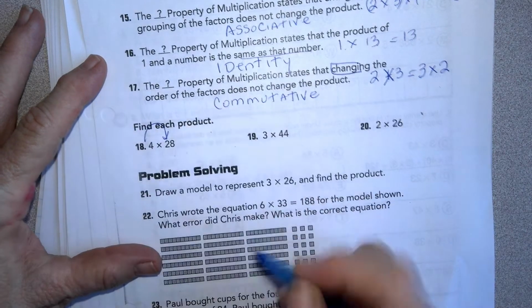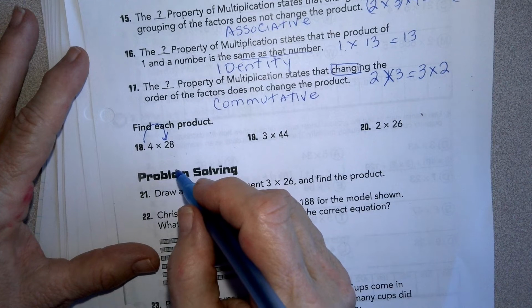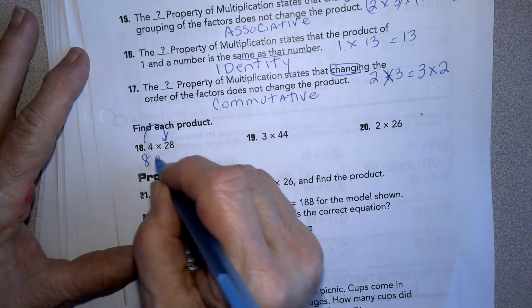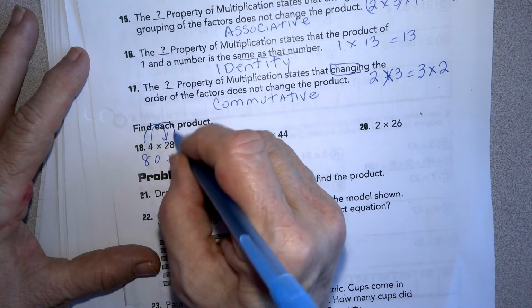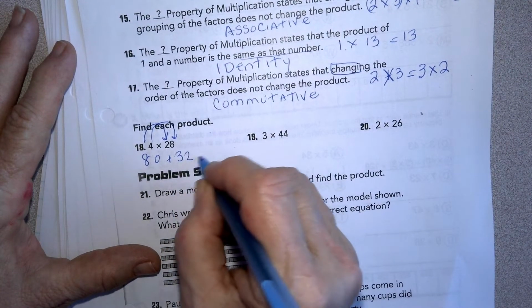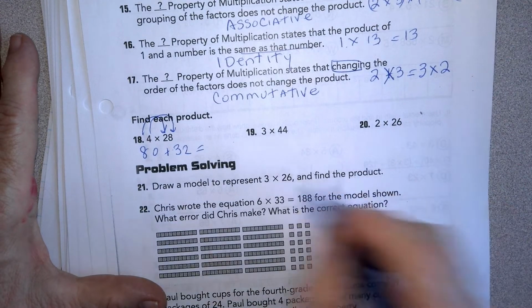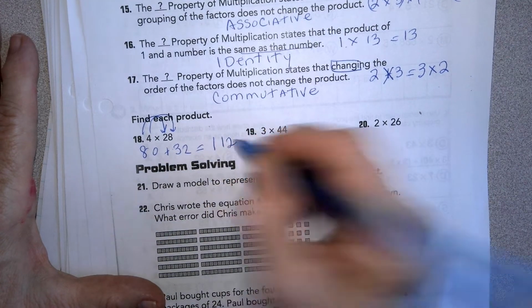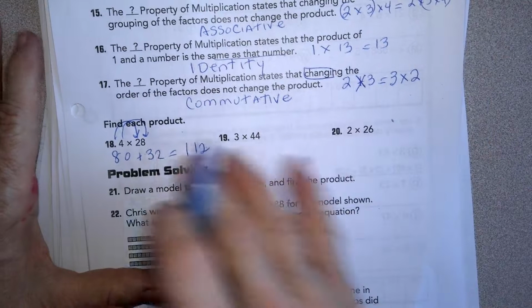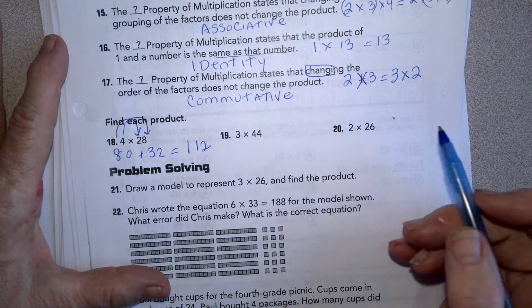What's 4 times 20? Is it 8 or 80? 80. Then plus 4 times 8. 32. Altogether, that equals what? 112. And that's it. So if it's written sideways, I'm probably going to have you do it distributive.